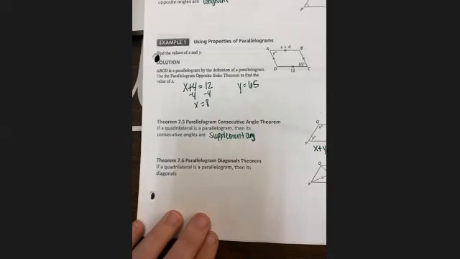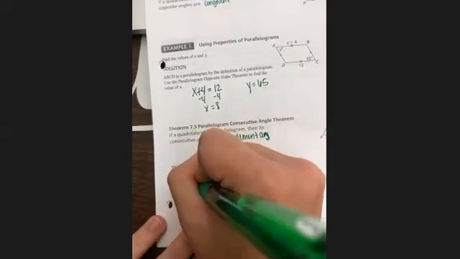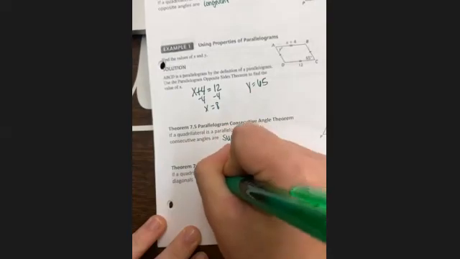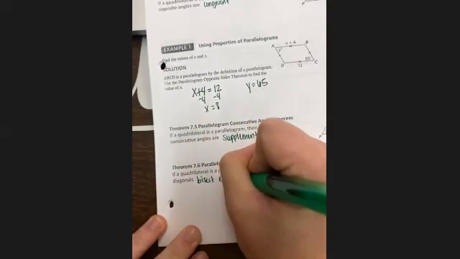Now the last one on this page, 7.6, parallelogram diagonals theorem. So it says if a quadrilateral is a parallelogram, then its diagonals bisect each other.